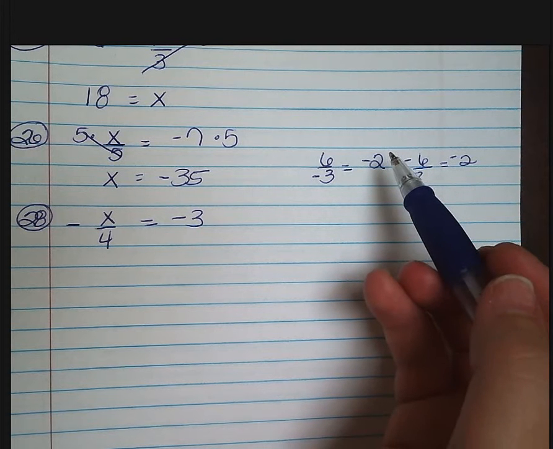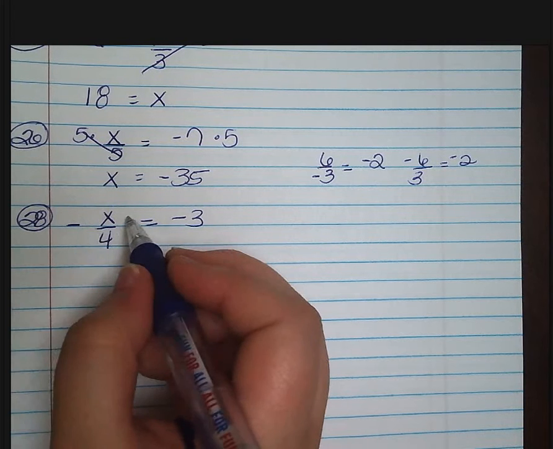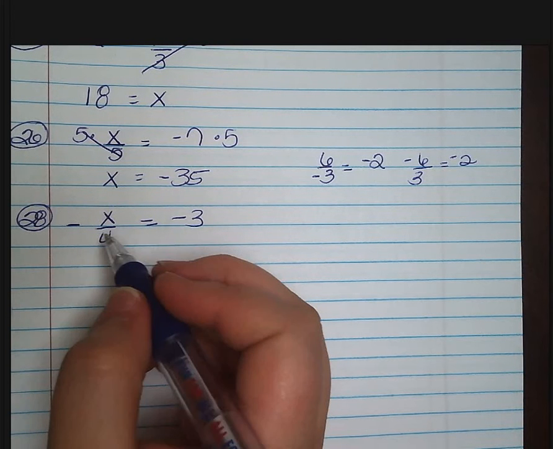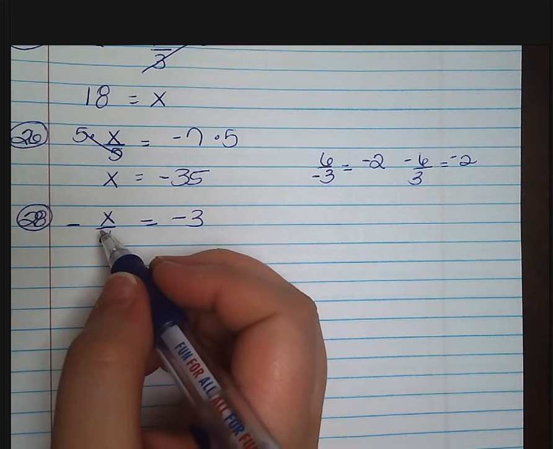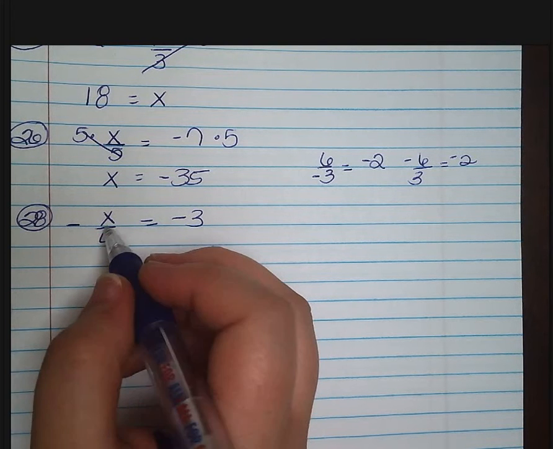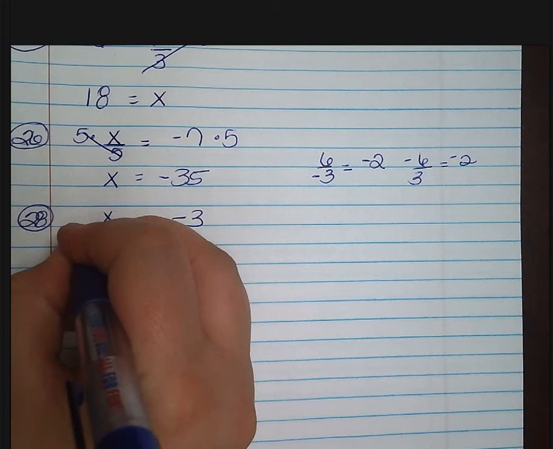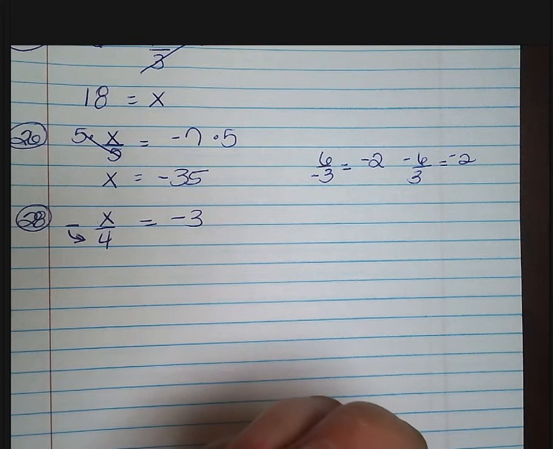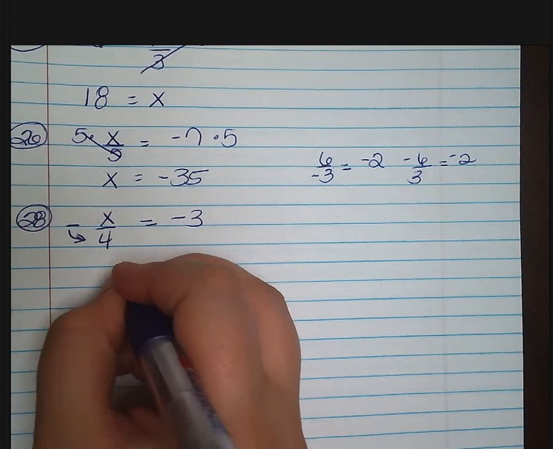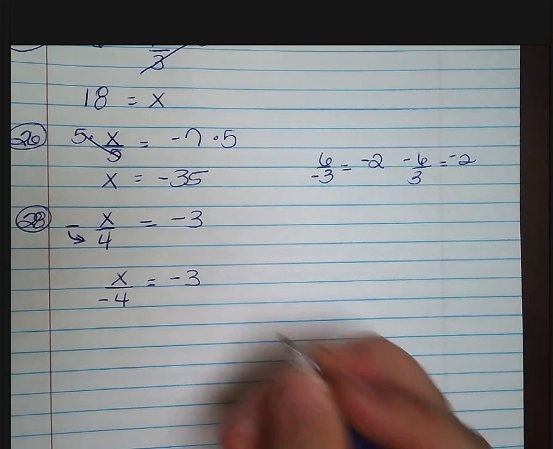So because of that reasoning, we can choose whether our negative stays with our x or whether our negative stays with our 4. Well, remember, the whole goal is to get x by itself. So we want this to stay a positive x. So let's go ahead and put the negative with the 4. That way our x is already positive and you don't have to worry about it. So we have x divided by negative 4 equals negative 3.